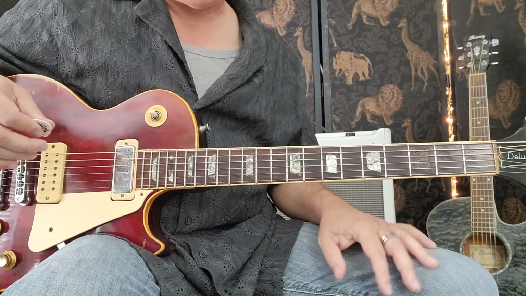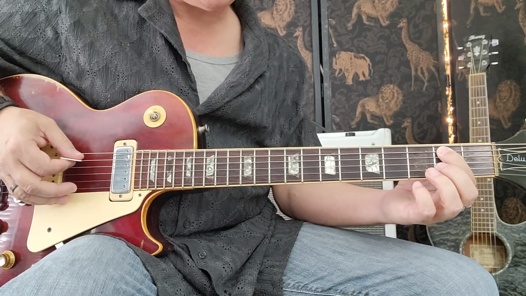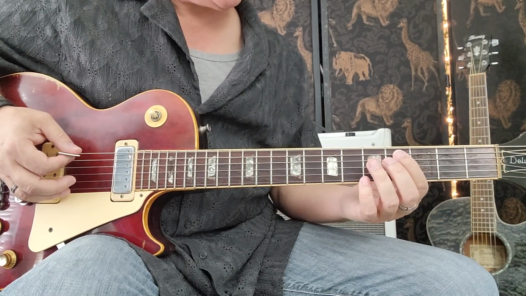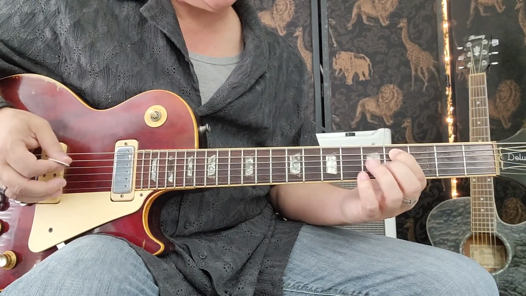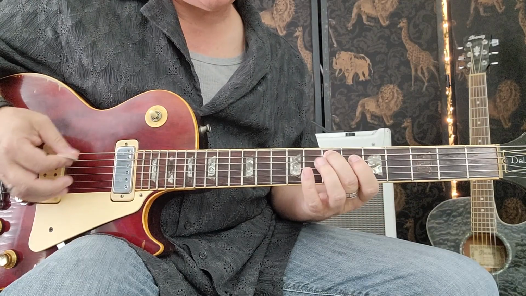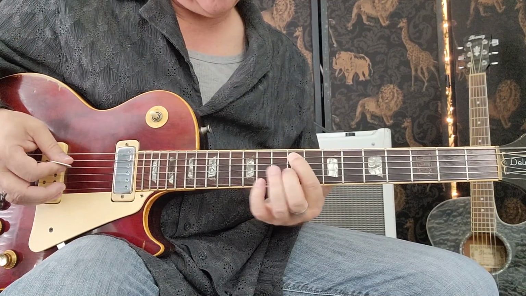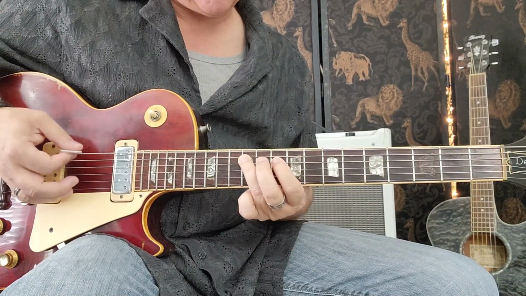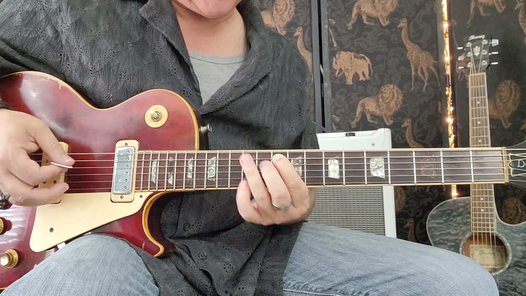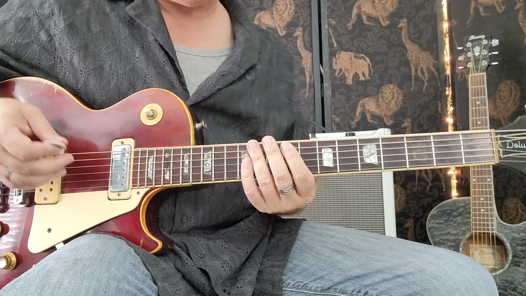Now your complementary notes on that, and you'll learn this as you go along if you don't know them yet, are going to be the 2nd fret of your 5th string, because that makes your E power chord. Then the next one is the 4th fret of your 5th string, then your 5th fret, then back to your 7th for that E. Then going up the neck, you can use the 9th fret, 11th, 12th, and then your 14th. Your 10th doesn't work as well, but you can use it in there if you need to.